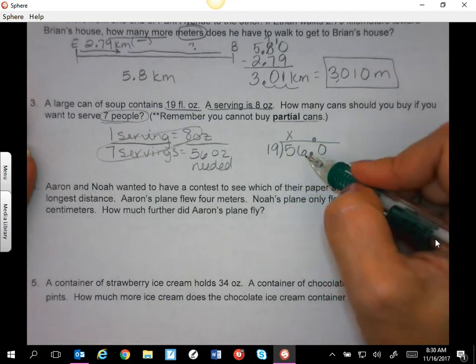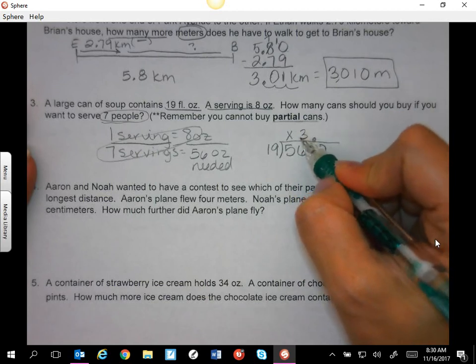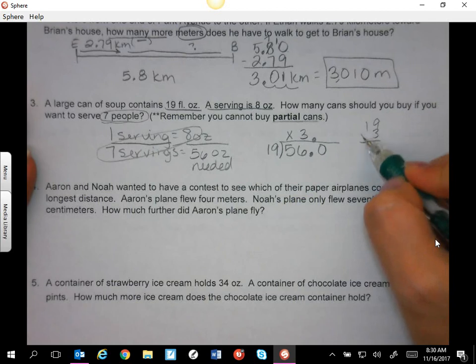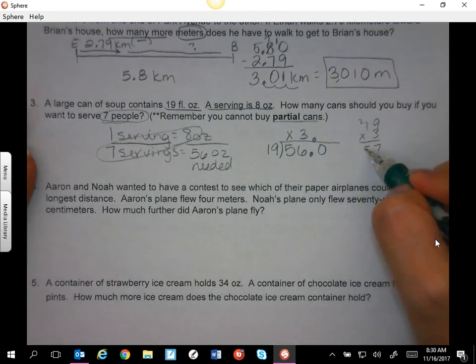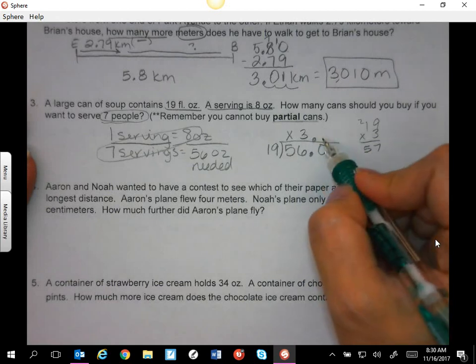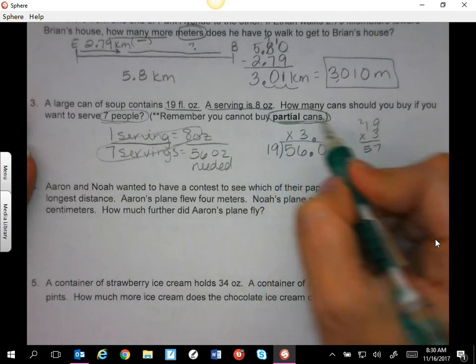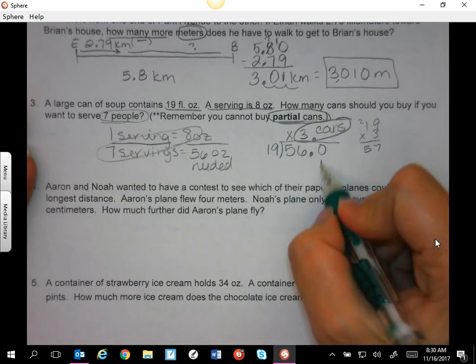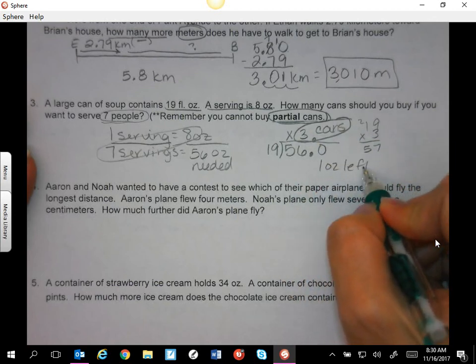19 goes into 56 3 times-ish, because 19 times 3 is 57. So that's, it would be 2 and a little bit more. But again, we can't have partial. So we're going to go with 3 cans. That gives us 1 ounce left over.